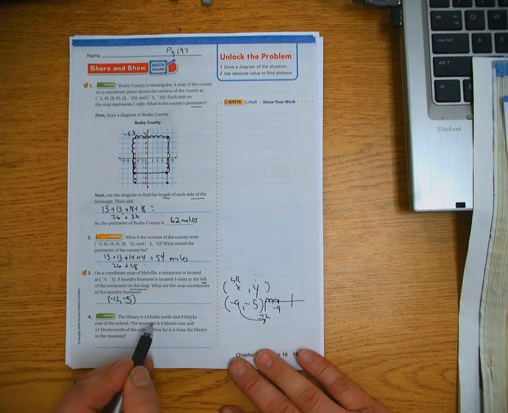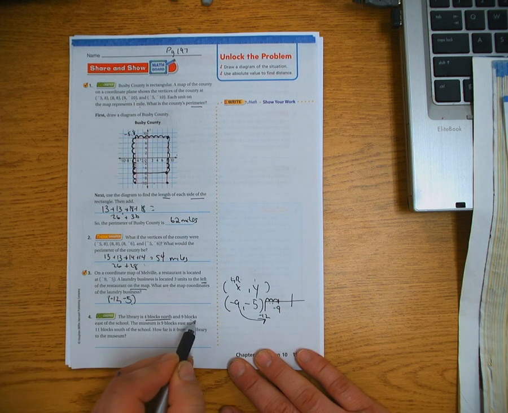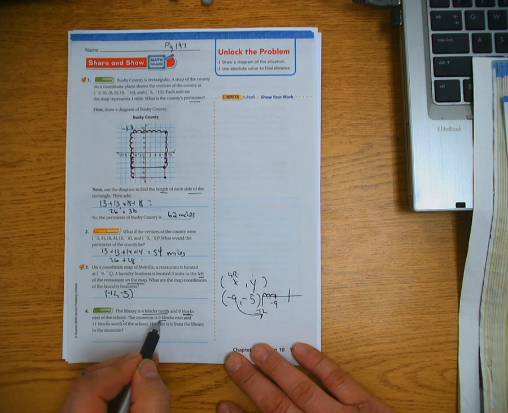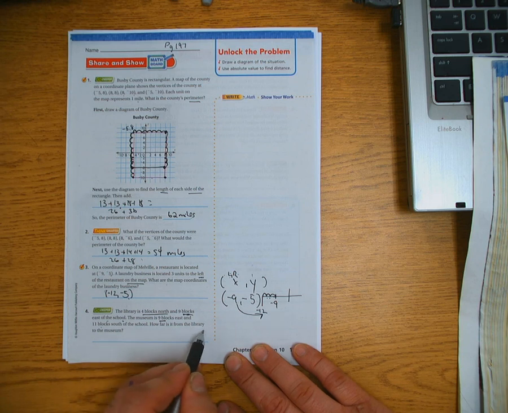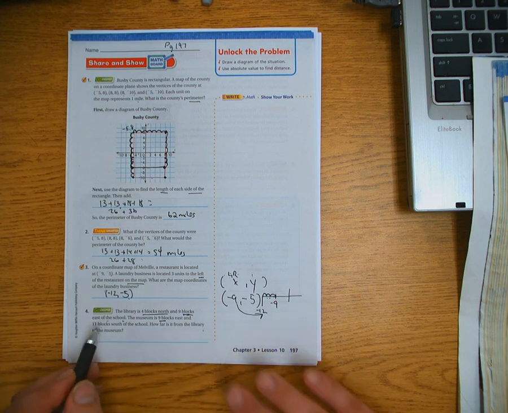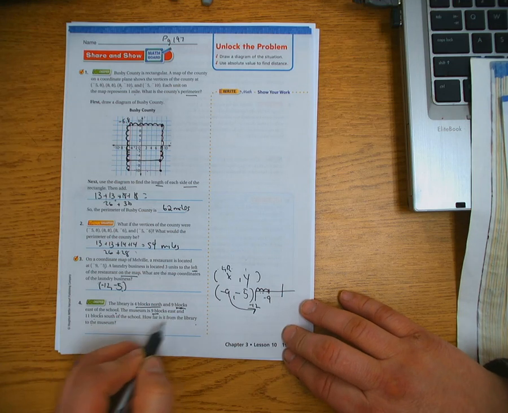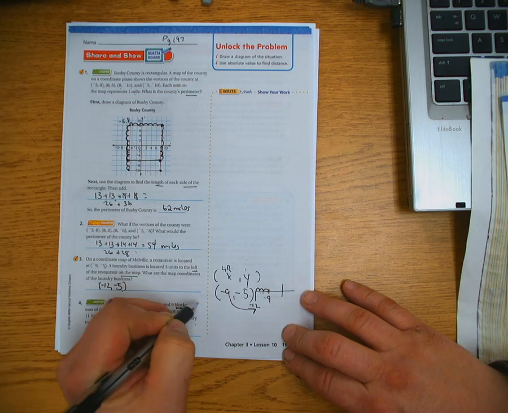Okay, the library is 4 blocks north and 9 blocks east of school. The museum is 9 blocks east and 11 blocks south of the school. How far is it from the library to the museum? Okay, so we're trying to find the distance from one location to another based upon the school.